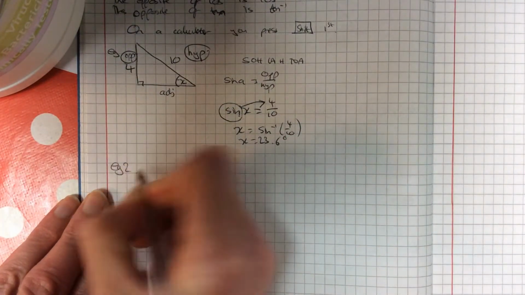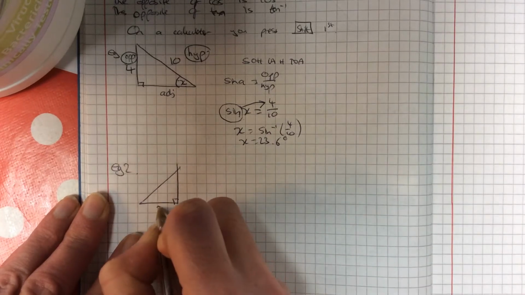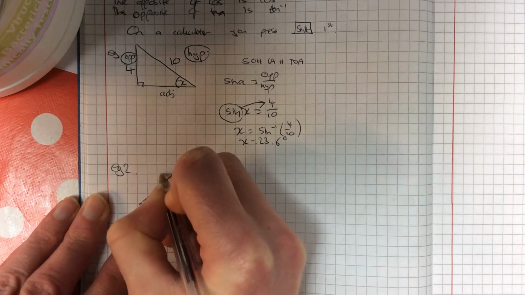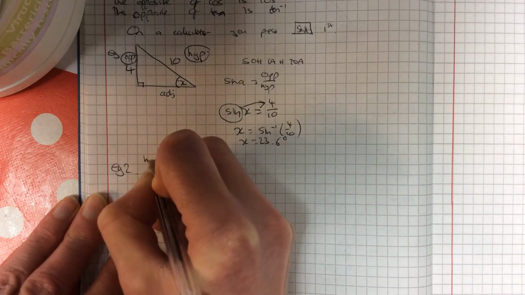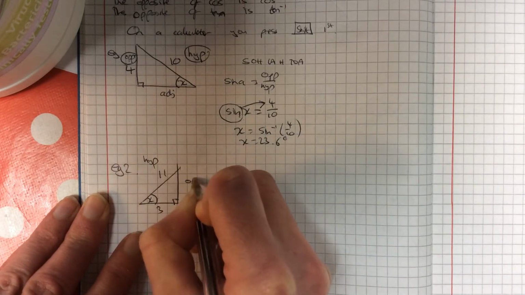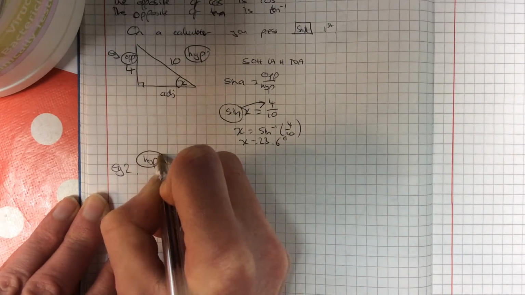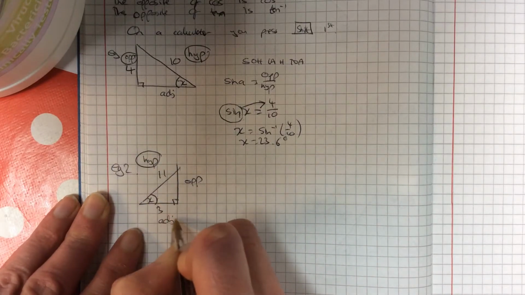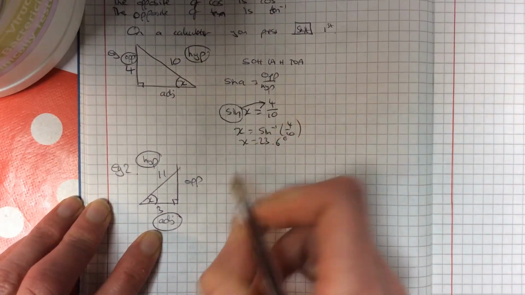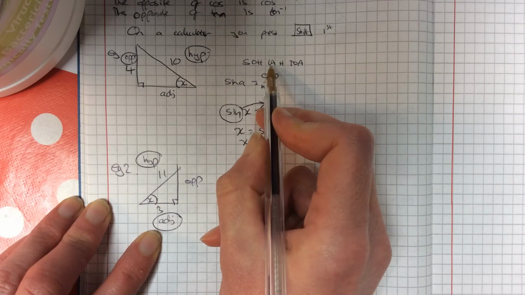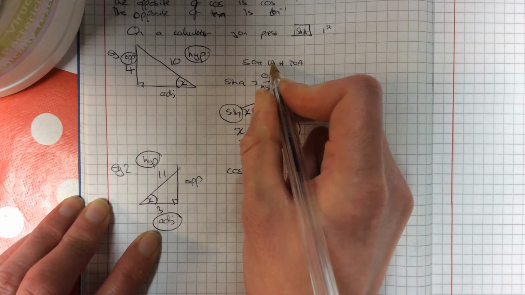So example 2. So you've got this triangle. This is 3. You're looking for this angle in here, and this is 11. So start off the normal way. Opposite the right angle is the hypotenuse. Opposite your angle is the opposite. Other side's adjacent. You know the hypotenuse. You want the angle. You don't have to circle it. And you know the adjacent. So A and H. So if you look up at your SOHCAHTOA, it's the middle one, cos.